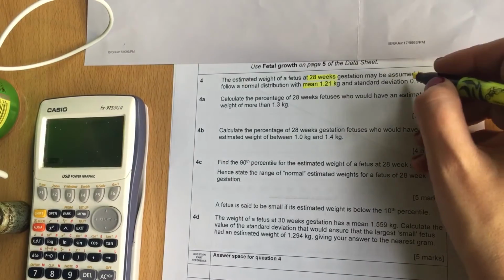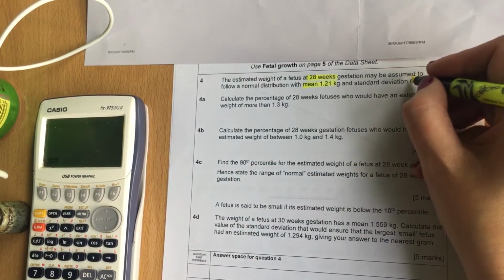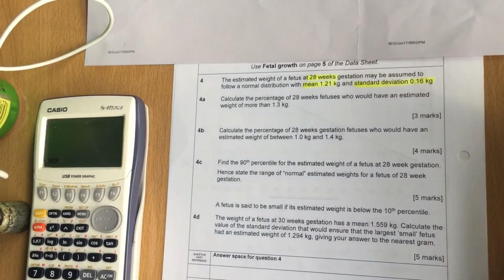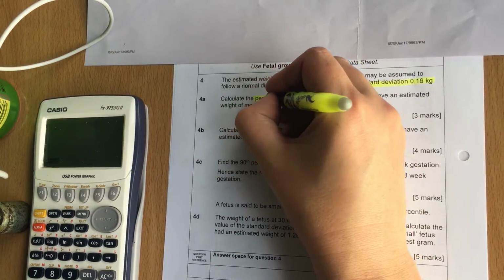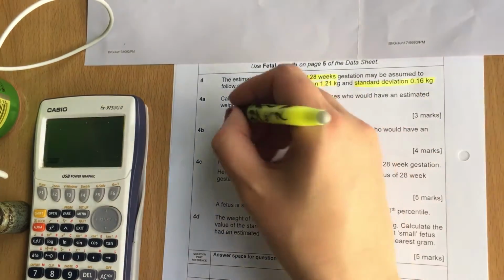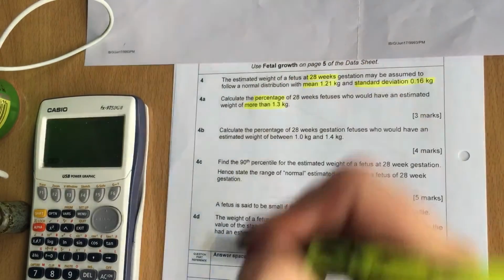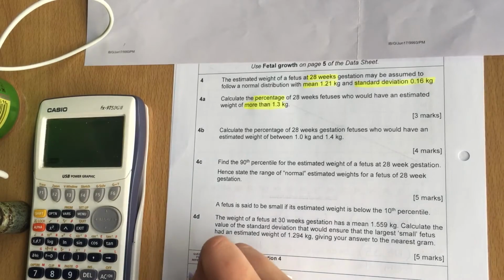We have a mean of 1.21 kilograms and a standard deviation of 0.16. So we've been asked to calculate a percentage, so not a probability, a percentage, who would have an estimated weight of more than 1.3. So, things we need to identify.